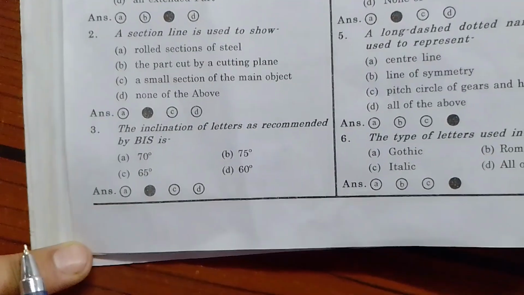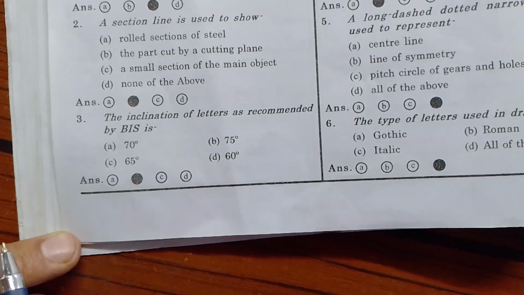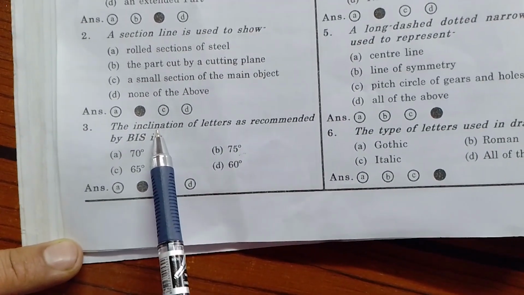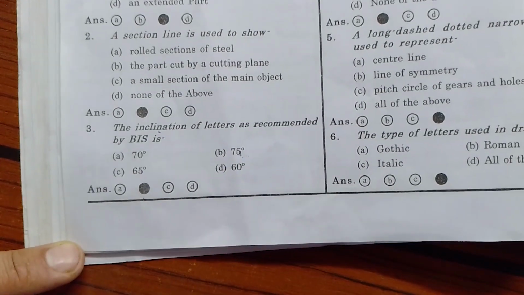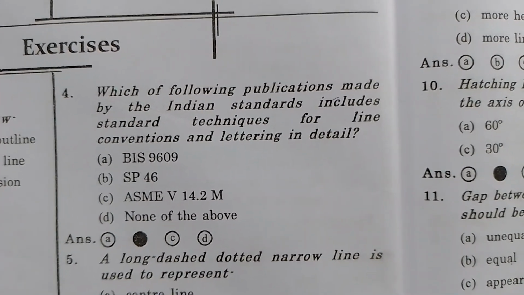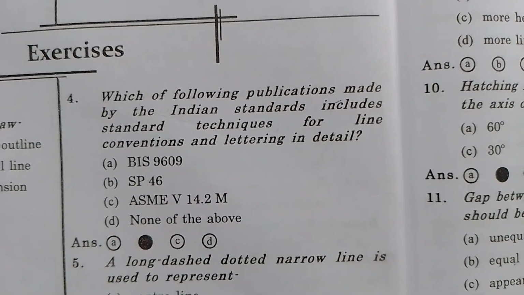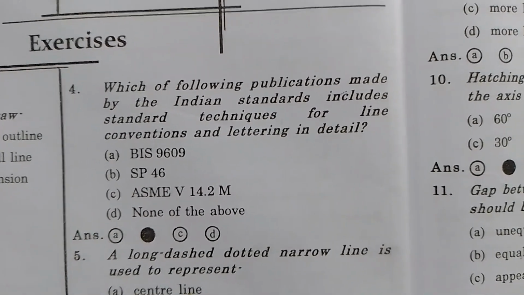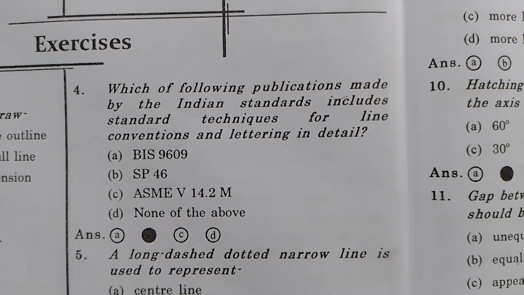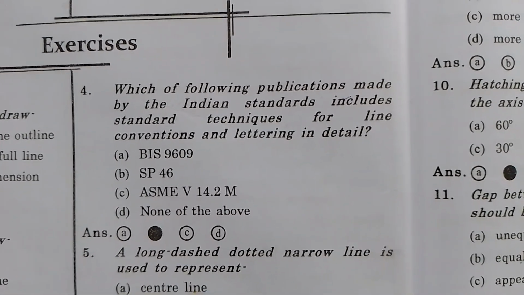Question number 3. The inclination of letter as recommended by BIS, Bureau of Indian Standards, is. This is for inclined italic style. This is 75 degree. Option B is correct. Now question number 4. Which of the following publications made by the Indian Standard includes standard techniques for line conventions and lettering in detail? Option 1 BIS 9609, SP 46, ASME Y14.2M, none of the above. So option B is correct, SP 46.